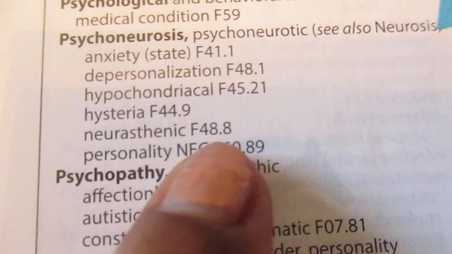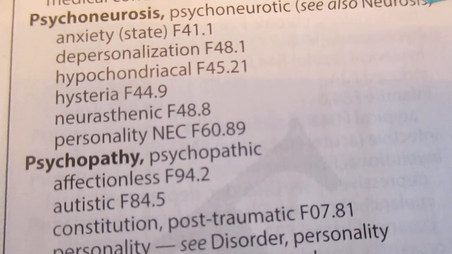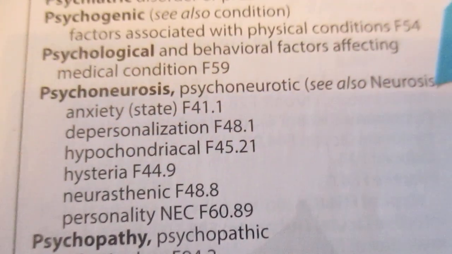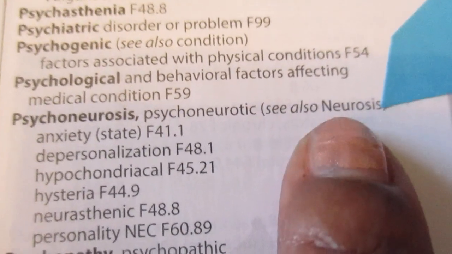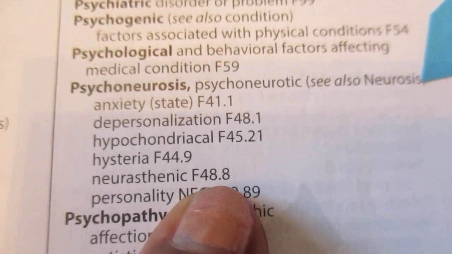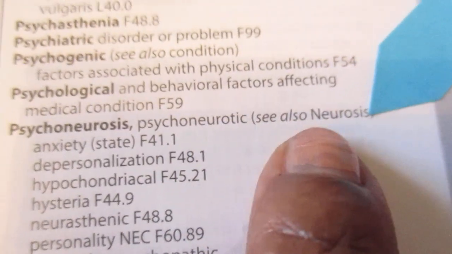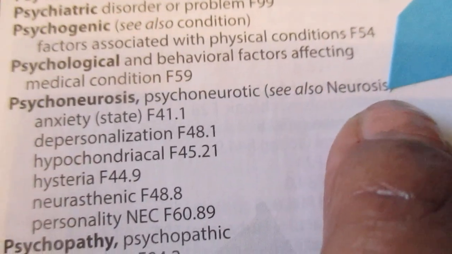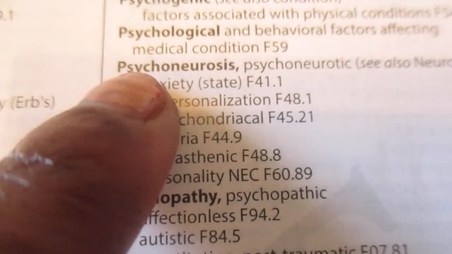If you need to code neurasthenic psychoneurosis, right there, F48.8. But what if it told me psychasthenic? Well, right there, psychoneurotic. It's telling me go to neurosis. See also neurosis. So if I needed neurasthenic, it's there, F48.8. But if I needed psychoneurotic, then it's telling me see also neurosis. So it's telling you where to go. If you can't find the subterm for the main term, follow your instructional notes. Okay?